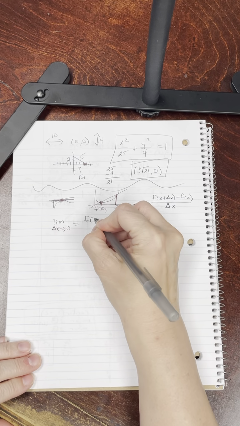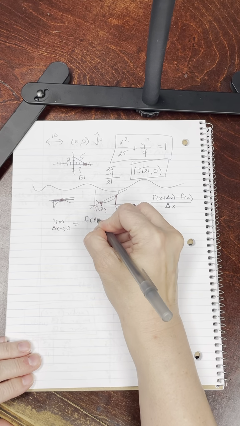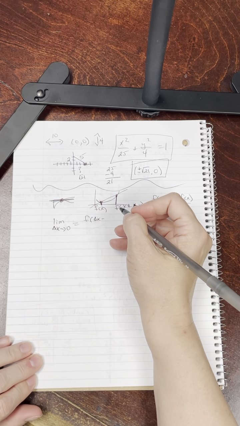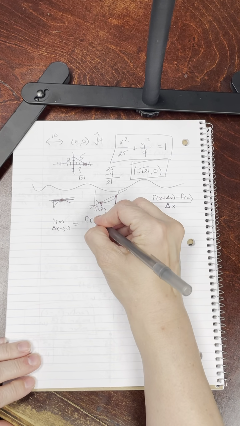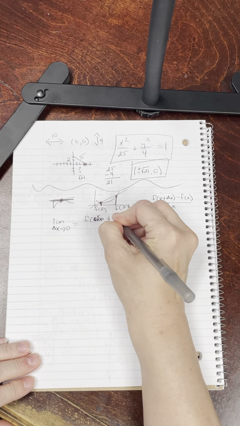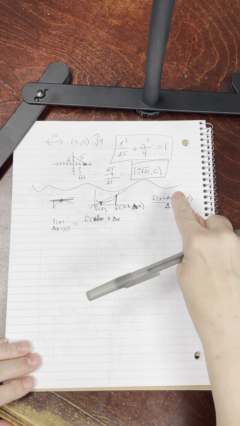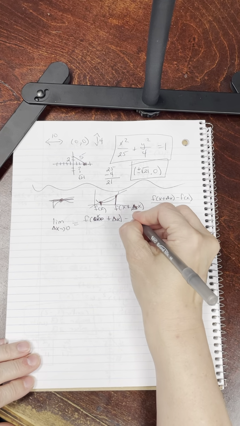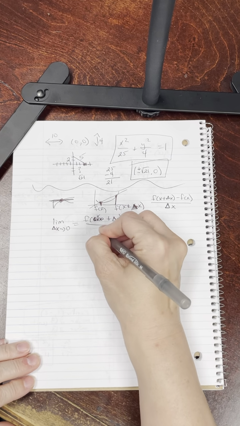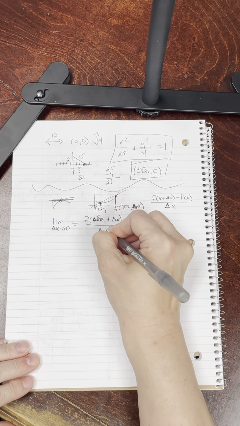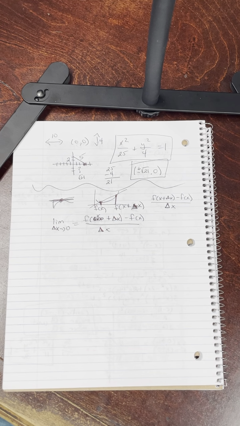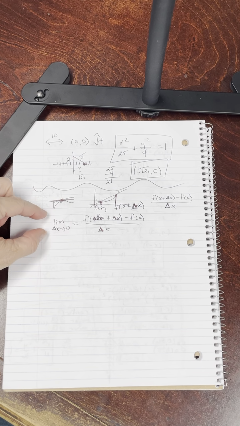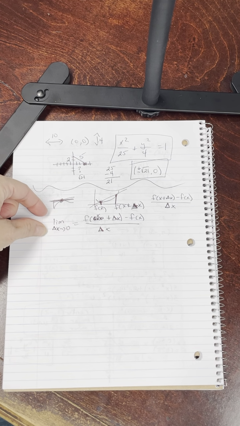It equals f of x plus the change in x, it's exactly what I was just writing over here, minus f of x, all over the change in x. So you are supposed to memorize this as being the derivative formula, fraction, however you wish to call it.